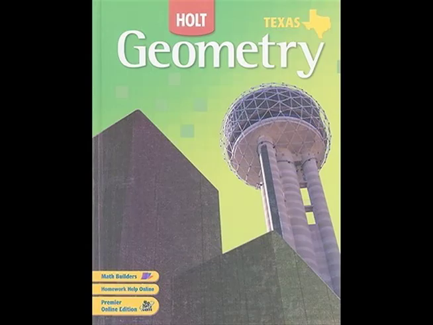If you would like to learn more, information about conditional statements can be found in Chapter 2, pages 74 through 90 in the geometry textbook.